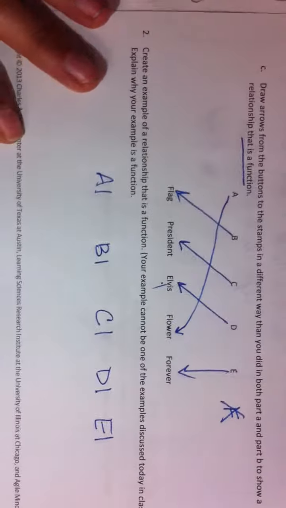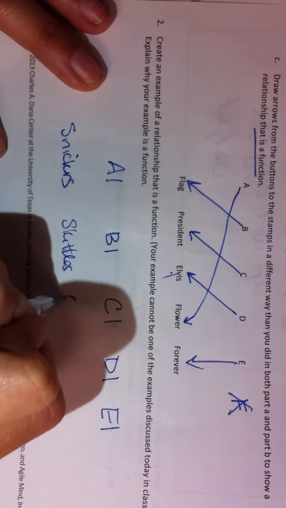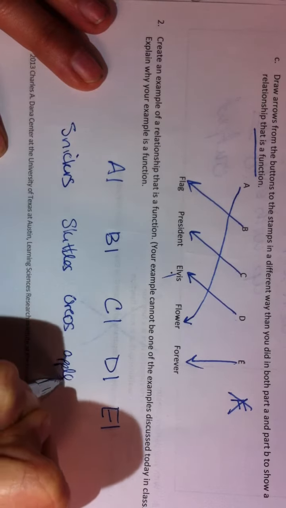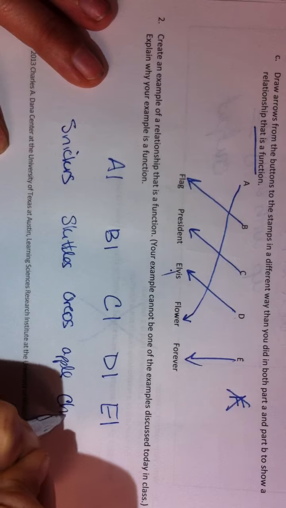Create an example of a relationship that is a function. Your example cannot be one of the ones we did today, okay? Well, let's say that if I hit A1, B1, C1, D1, and E1 in a vending machine, I can get Snickers, and I could get Skittles, I could get Oreos, I could get an apple, or I could get Cheetos.